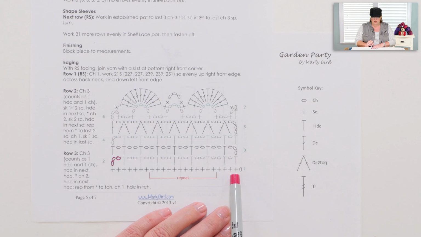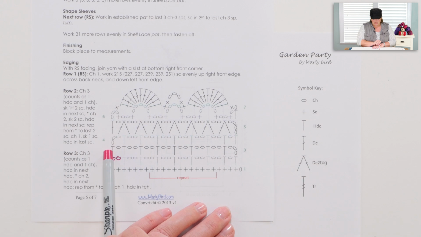I'll end with a half double into my single. I can tell that I'm going to chain 3 for the next row, and I'm going to put a half double on my half double, chain 2, half double on my half double, all the way down, and I'm going to finish with the half double into the second chain of my turning chain. Can you see that?